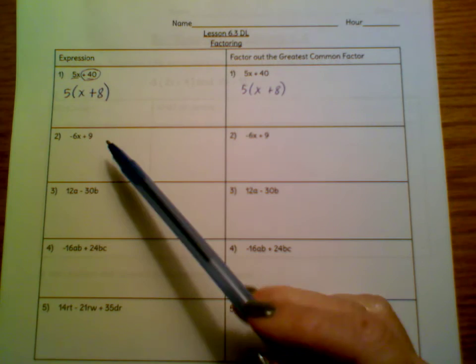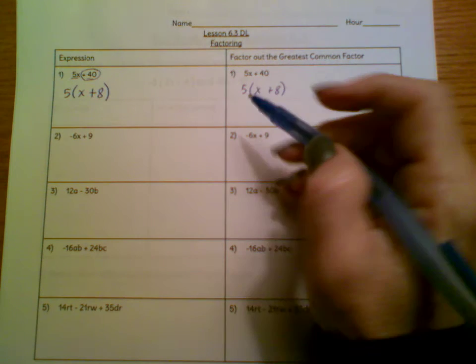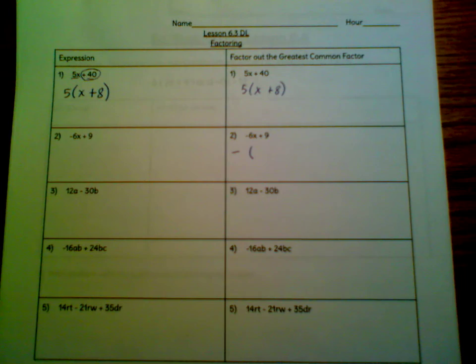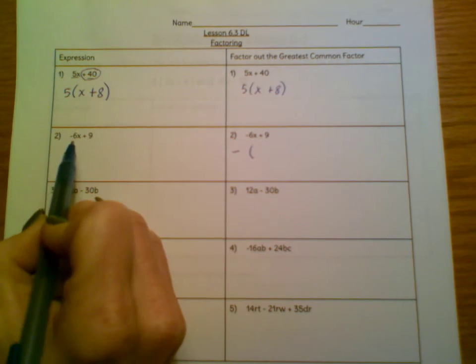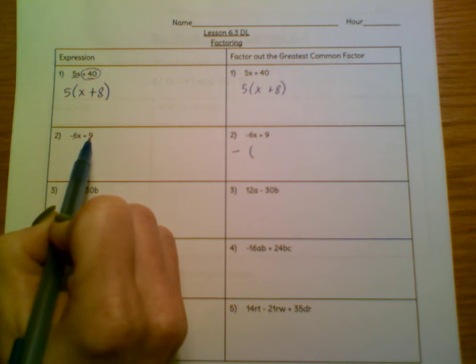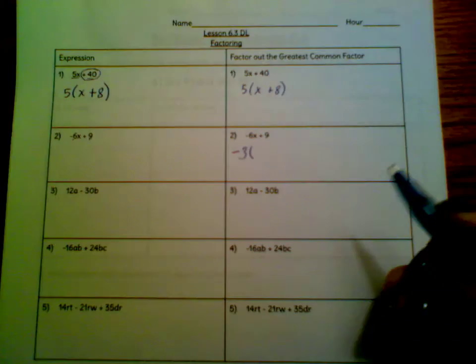Okay, so number 2, here's my expression. Whenever this first term is negative, we must factor out a negative value. So I'm trying to figure out what's the greatest thing that goes into both 6 and 9, and I see that that's 3. So I'm going to factor out a negative 3.